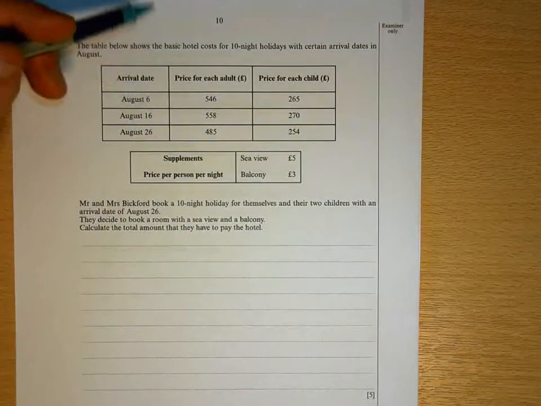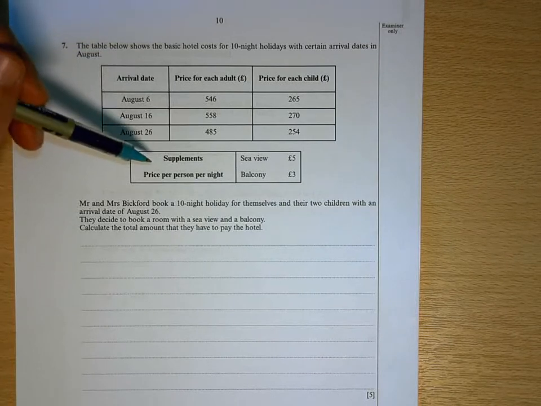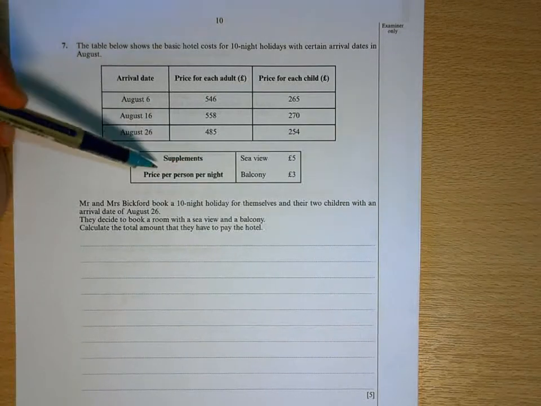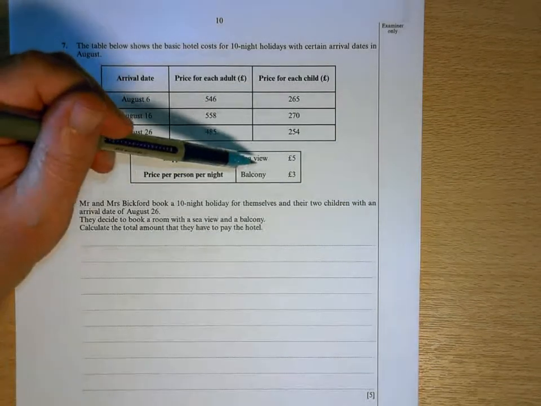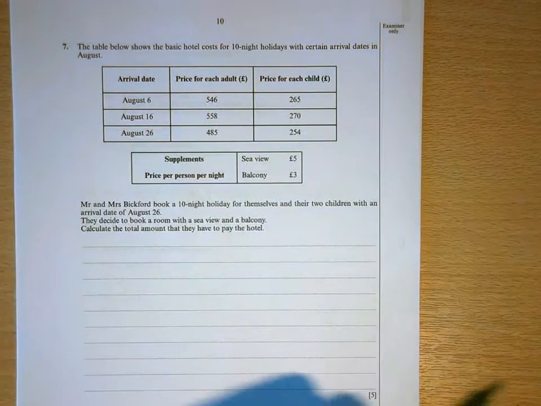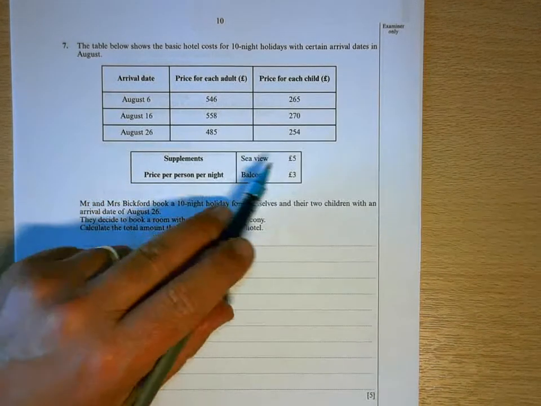On top of that basic cost, you can choose to pay more for extras. Okay, so the extras, the supplements, in this case, an extra £5 for a sea view, an extra £3 for a balcony, and that's per person per night. So that's important, that's not just a flat rate.